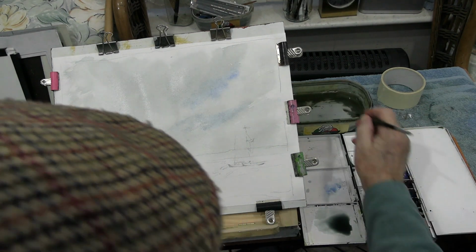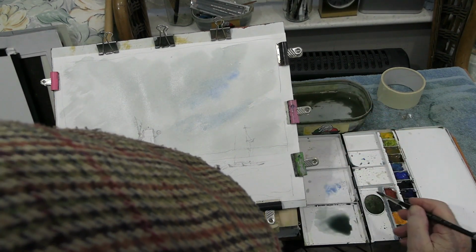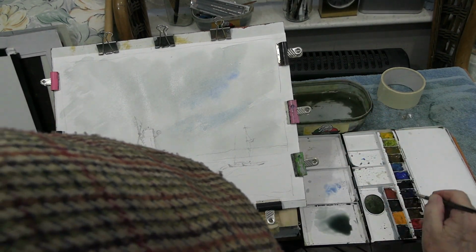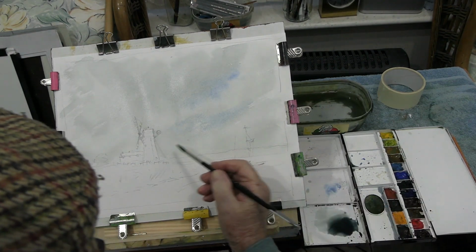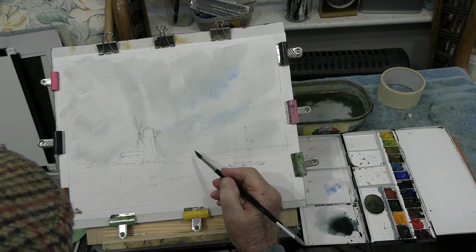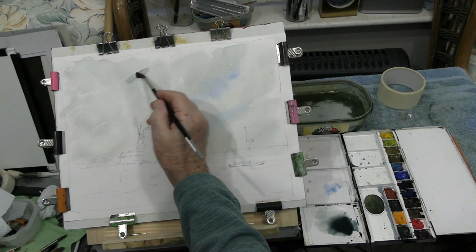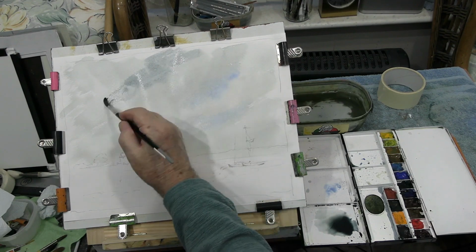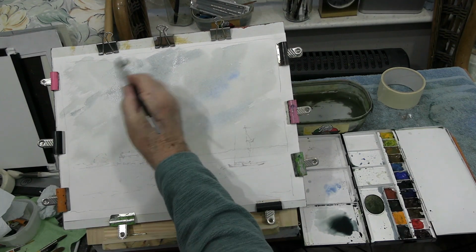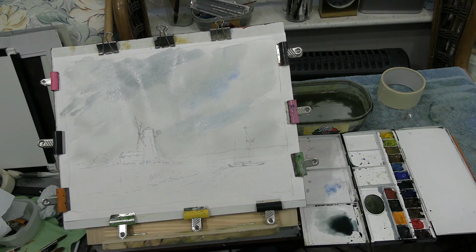Then you put a bit more grey in. And we'll just put some here. Now it's buckling a lot already. Just an experiment this.